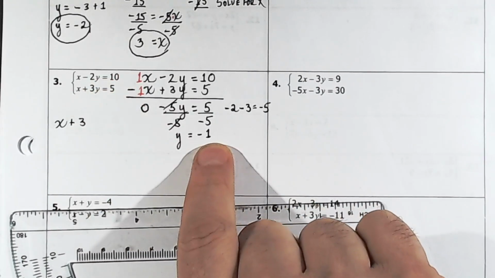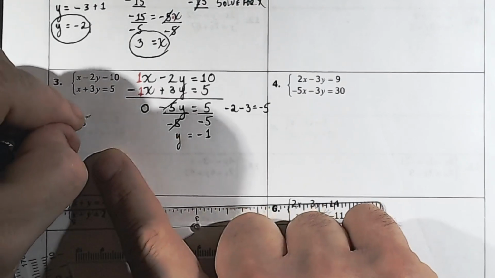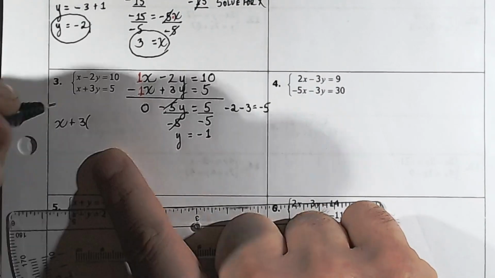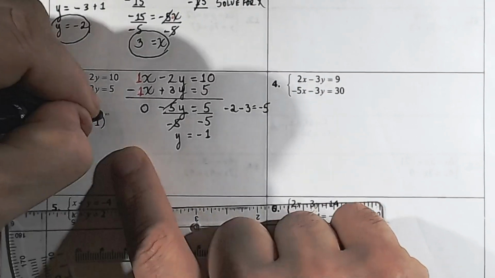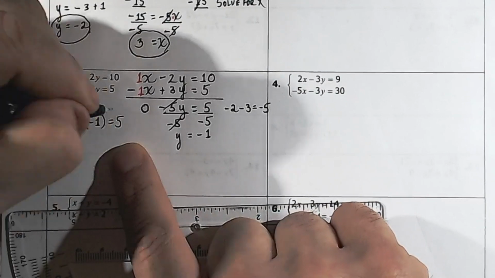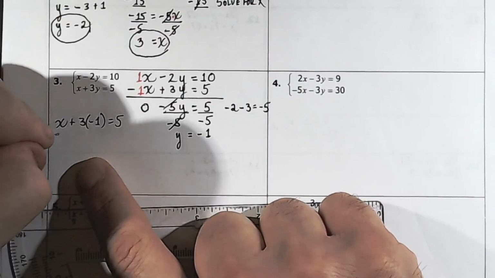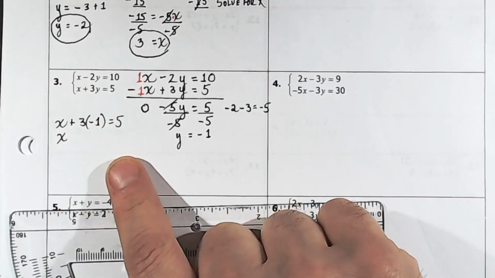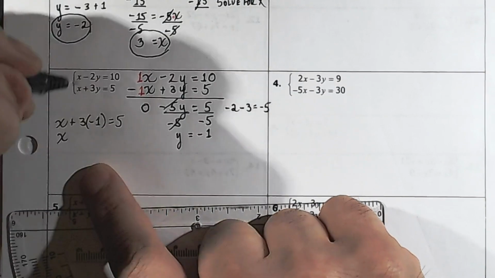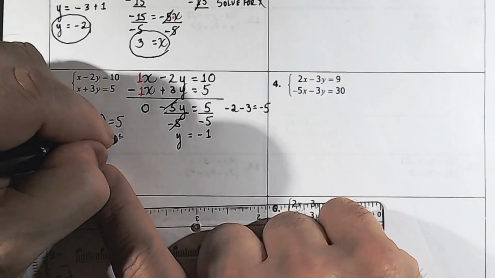I'm going to write what y is, and y is negative 1. So in this case, I'll have to put it in open parentheses, negative 1, close parentheses, equals 5. And now let's just solve for x. All right, so x, and now before you write plus, think about it. 3 times negative 1 is negative 3, so we'll write x minus 3 equals 5.